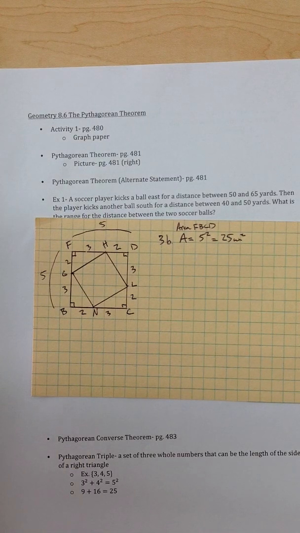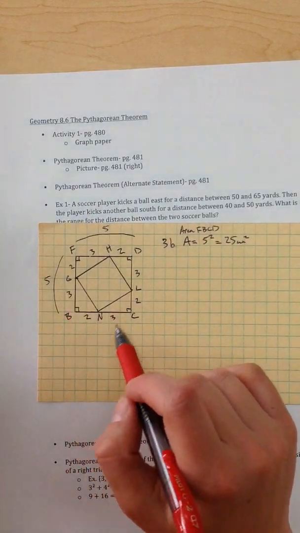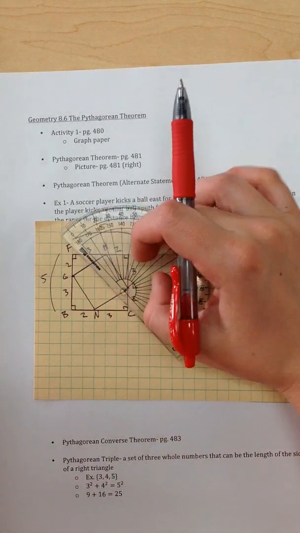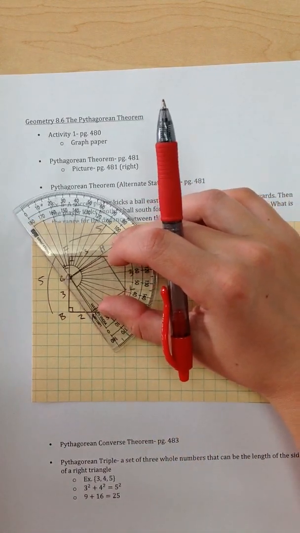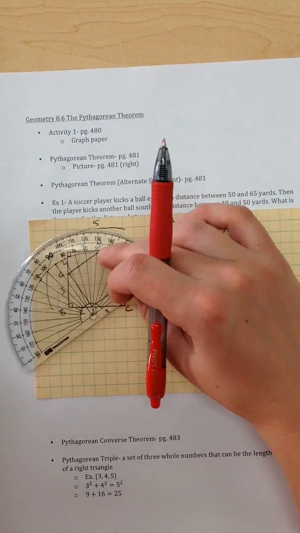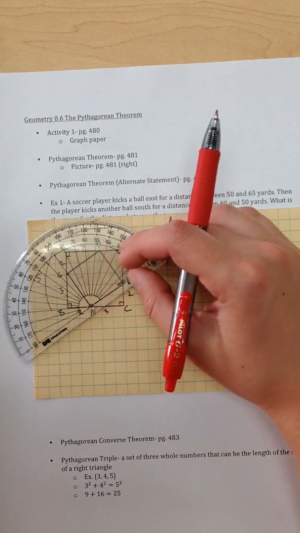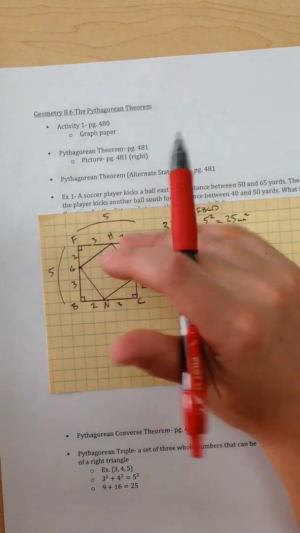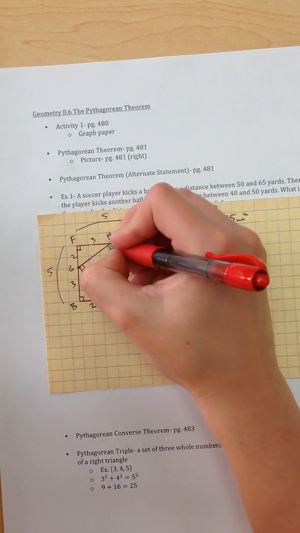Step 4, it says measure the sides and angles of GHLN and figure out what type of shape that is. Now they want us to look at this inside shape here and figure out what kind of shape that is. So if I look at my corners, they should end up looking like they're all 90 degrees. If I go around and check all those corners with my protractor, they should end up looking like 90s in all of those. So I'm going to mark in 90s for all those angles.